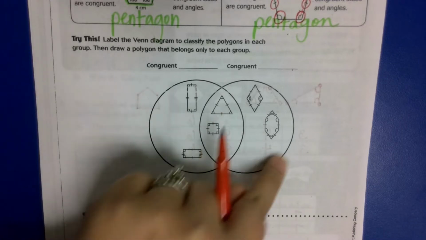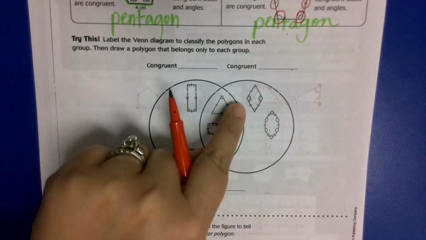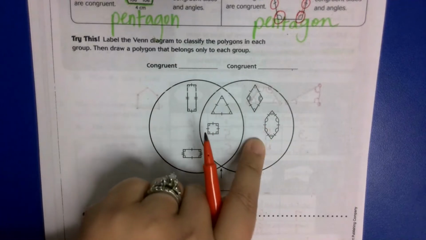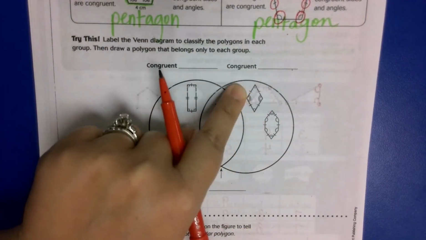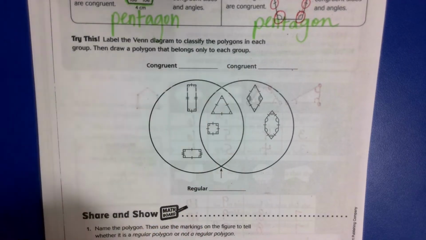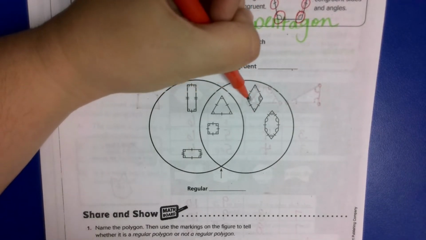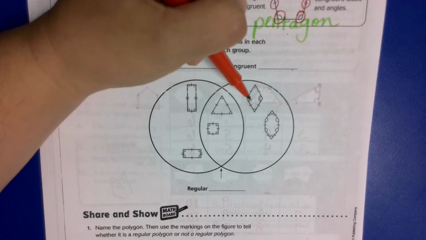I'm going to go over here and look at this circle. The first thing I notice about this is that all of the sides on this one are congruent. All of my sides on this one are congruent, but my angles are not. This angle is congruent to this angle, and this angle is congruent to this angle, but they're not all congruent in the figure.